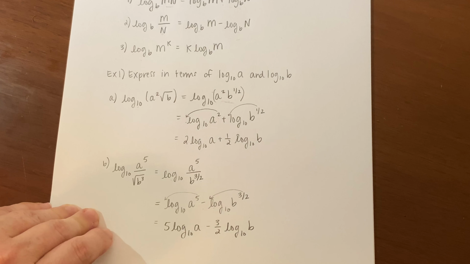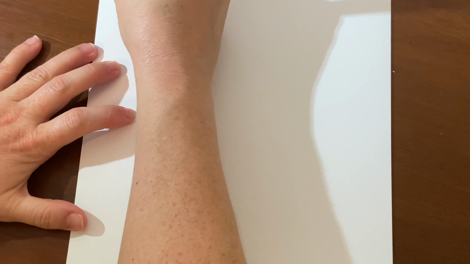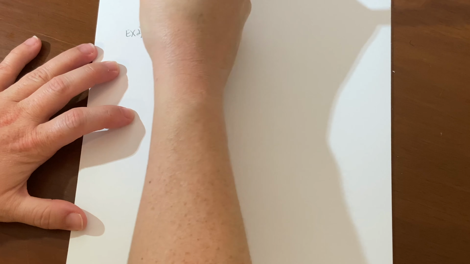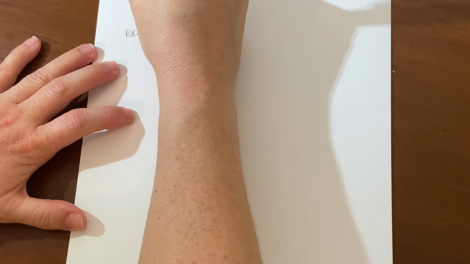All right, now let's go the other way. If we can expand a logarithm, we can also condense multiple logarithms down into one part. So that's going to be our next example. Expressed as a single logarithm.